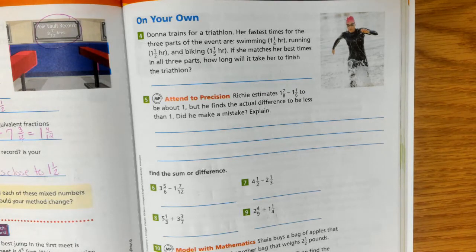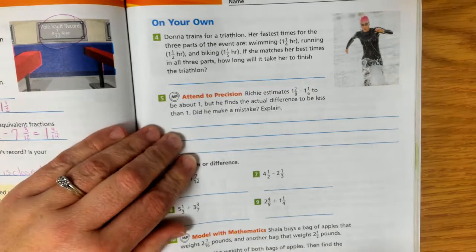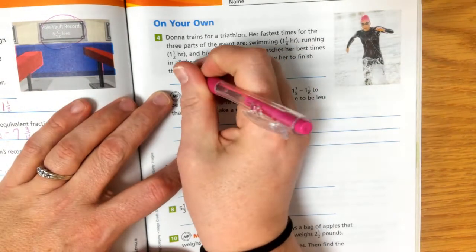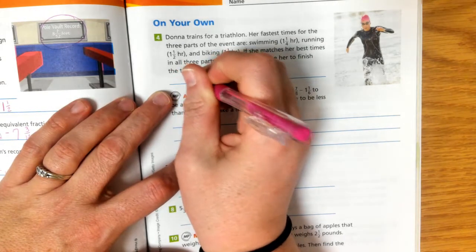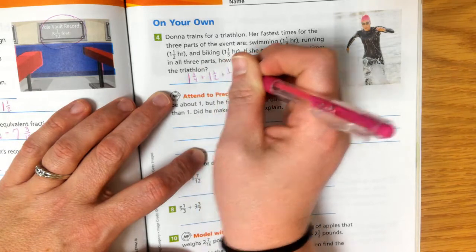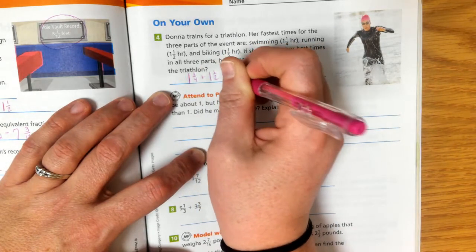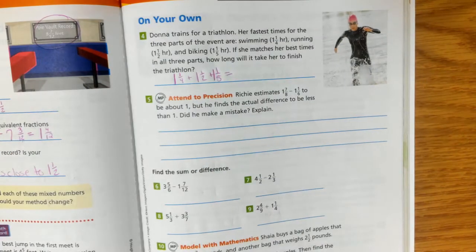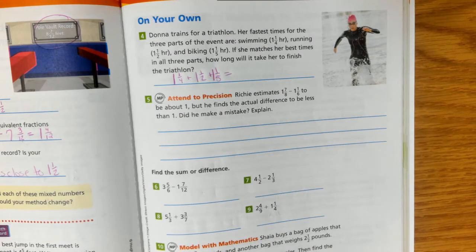So we've got 3 parts. So we have 3 numbers that we have to find a common denominator for. So we're going to be adding 1 1/4 plus 1 1/2 plus 1 1/5. So what do all of these have in common?